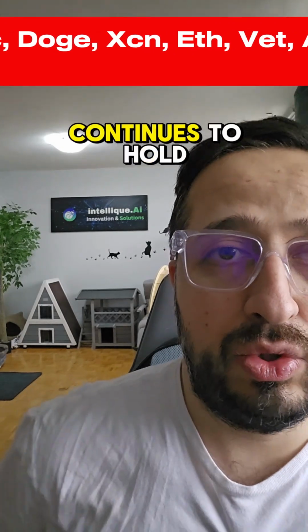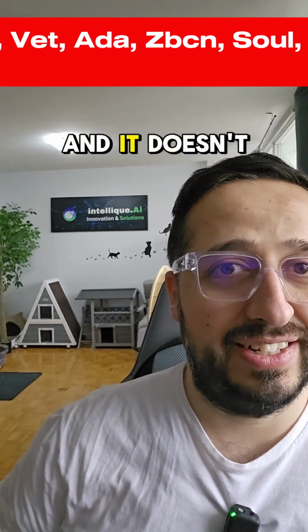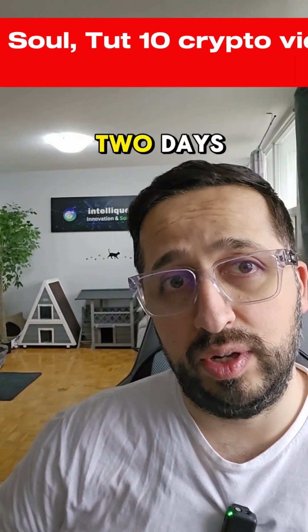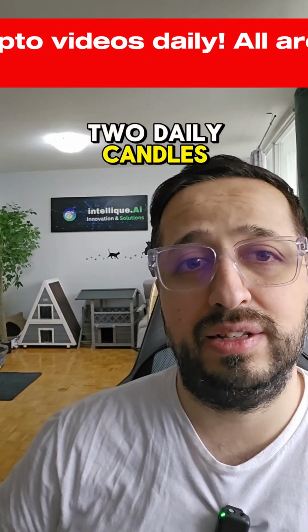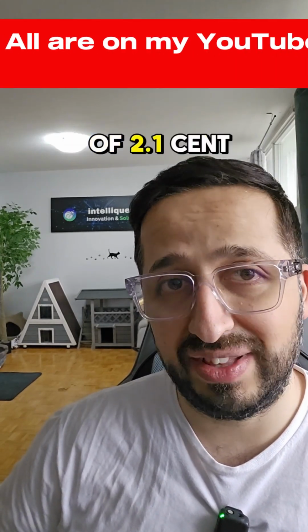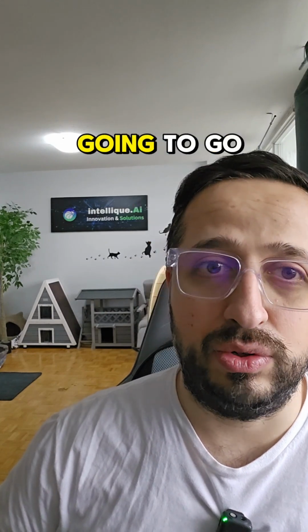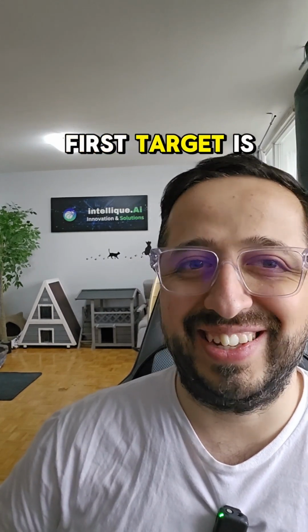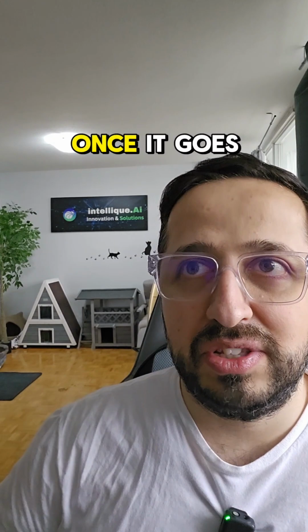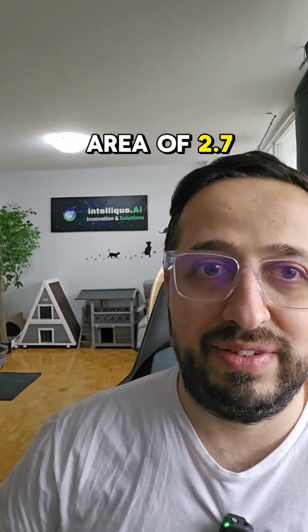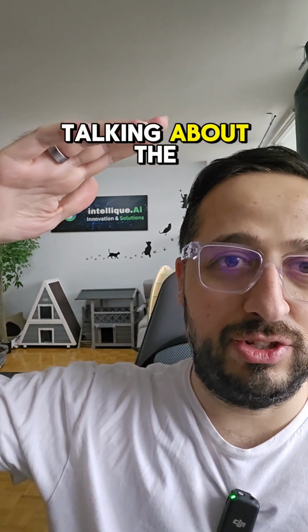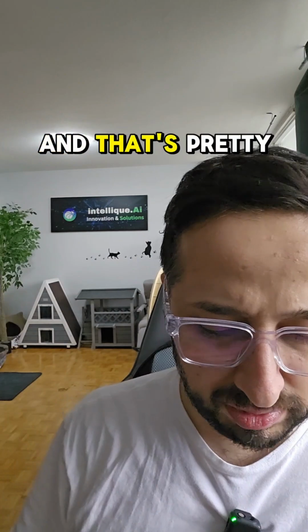Now, if it continues to hold the area of 2.1 cent and doesn't go below it for more than 2 days, if it doesn't close 2 daily candles with its bodies below the area of 2.1 cent, I'll expect that TUT is going to reverse and go back up. Of course, our first target is 2.7 cents. Once it conquers the area of 2.7 cents, then I can start talking about the journey towards 5 cents. And that's pretty much it with TUT.